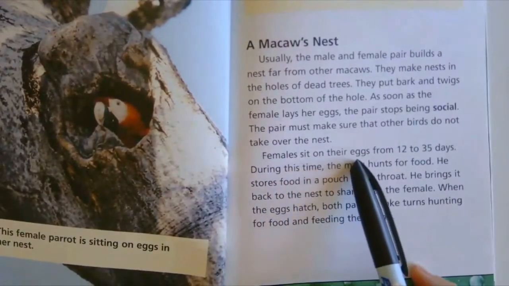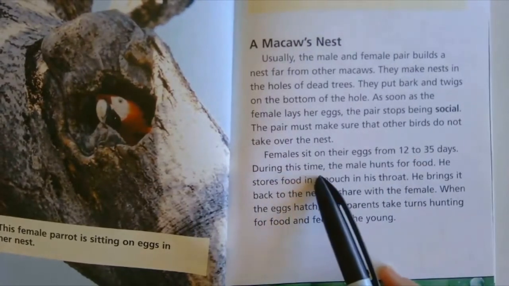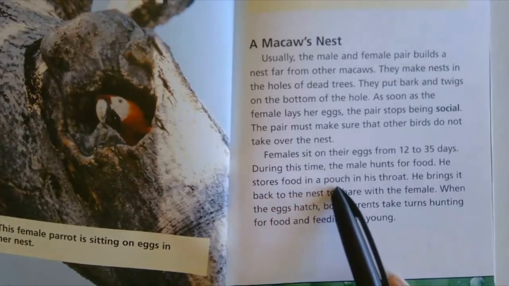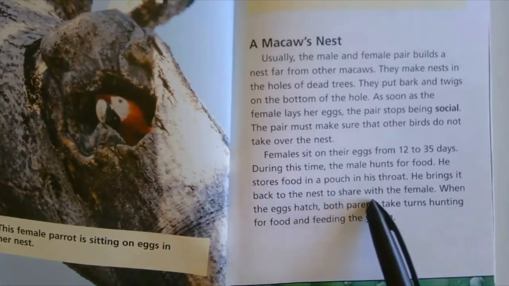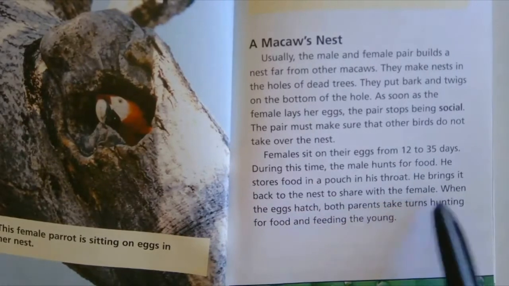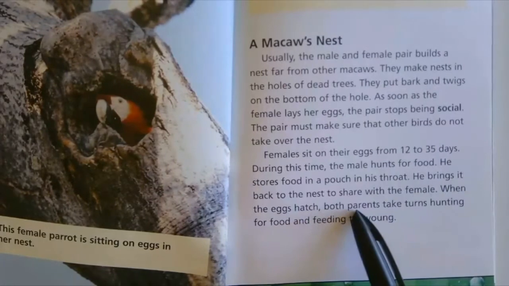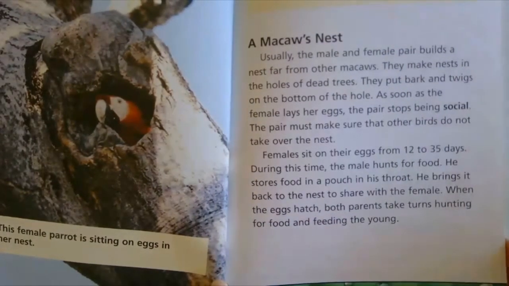Females sit on their eggs from 12 to 35 days. During this time, the male hunts for food. He stores food in a pouch in his throat. He brings it back to the nest to share with the female. When the eggs hatch, break open, both parents take turns hunting for food and feeding the young.